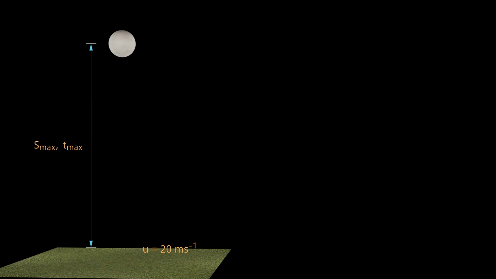In our first example, let's consider a ball thrown vertically upwards with an initial velocity of 20 meters per second. We need to determine the maximum height it reaches and the time it takes to reach its highest point. To solve this, we'll use the equations of motion under gravity, keeping in mind that at the highest point, the velocity becomes zero. Now, which equation should we use?